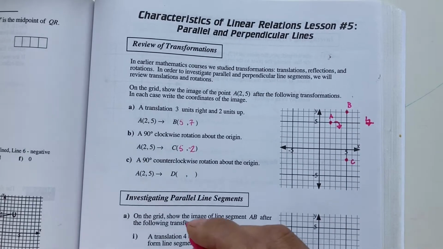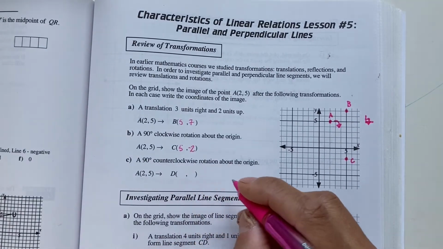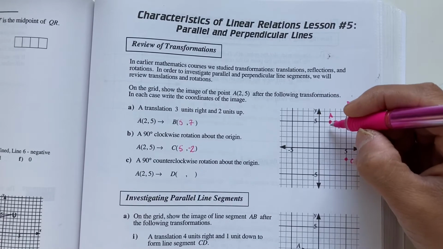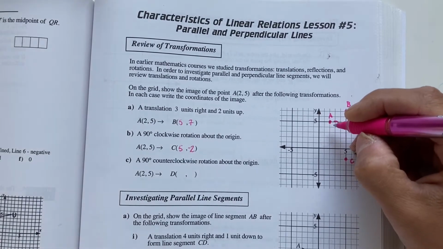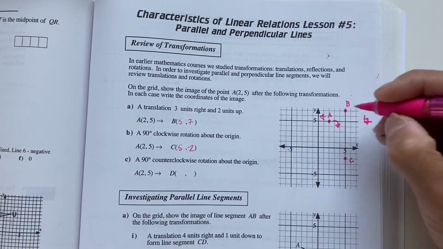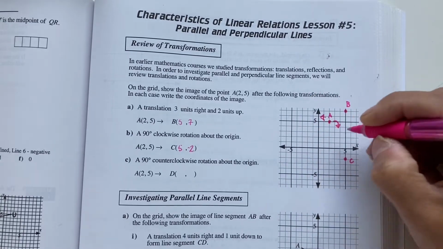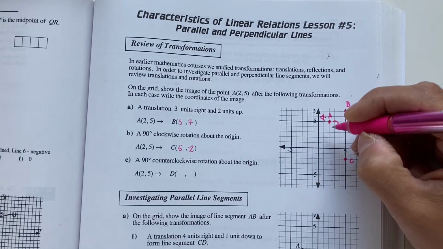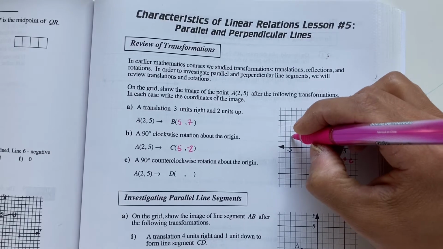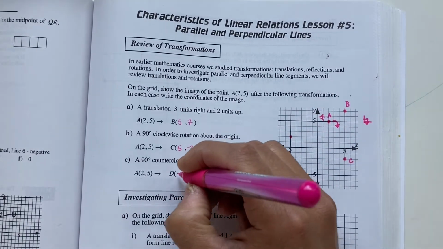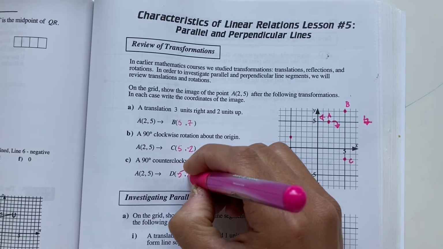Next, we have a 90 degrees counterclockwise rotation about the origin. So again, starting at A, and if it's counterclockwise, it's going the opposite direction. So now I'm going over this way. And if it's counterclockwise 90 degrees, then I'm going to be at negative 5 and 2. Negative 5 and 2.